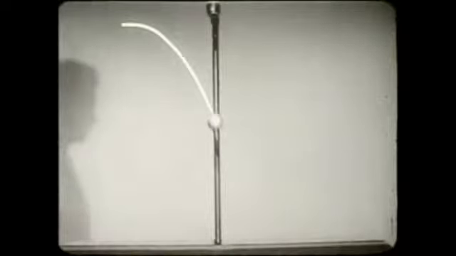I'll show you this again. This time there'll be a line on the film so that you can see the path. Oh, it's dark. I meant a little further back. There'll be a line on the film so that you can see the path.